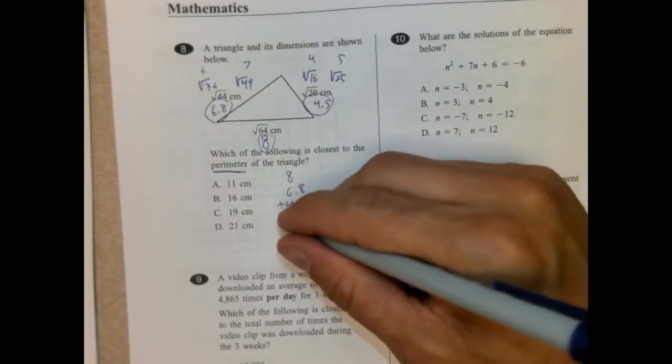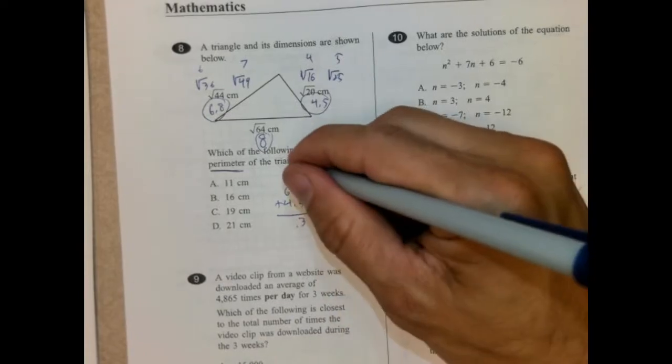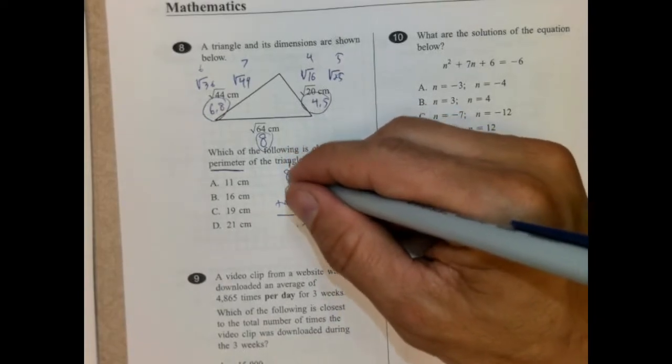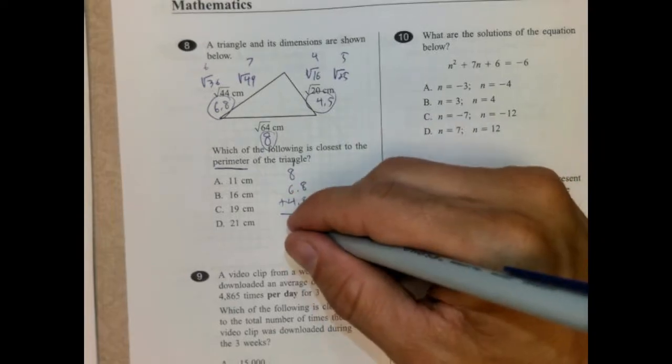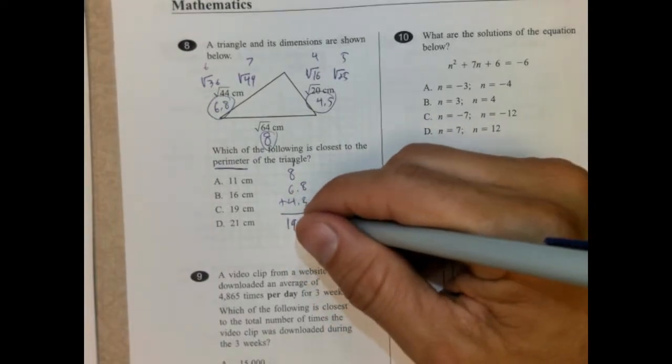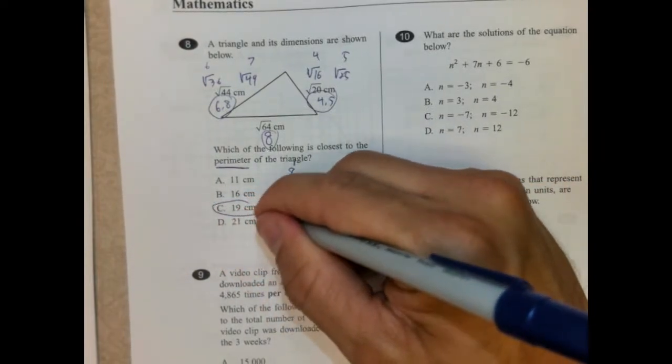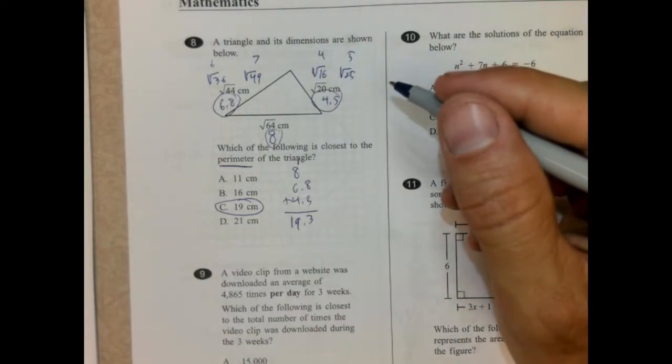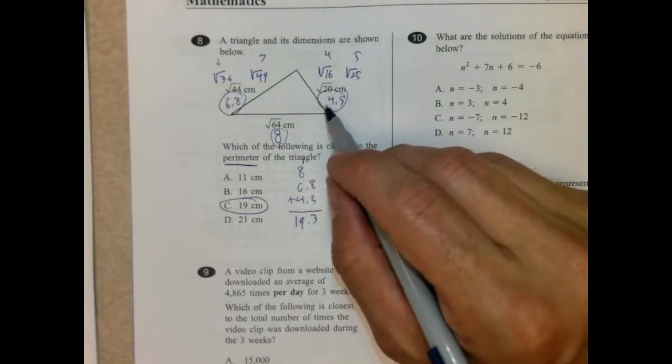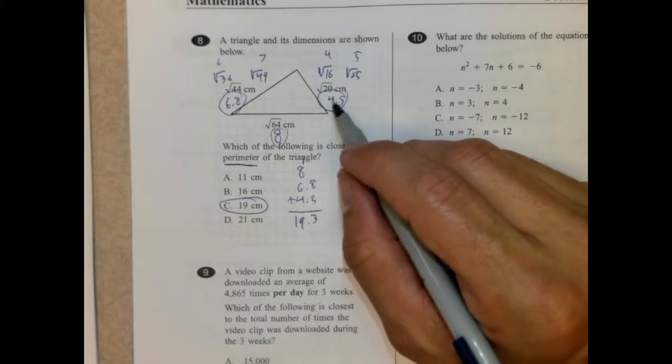Add those up. So 5 plus 8 is 13. Carry the 1. 8 plus 1 is 9. Plus 6 is 15. Plus 4 is 19. So 19.3. This is closest to it. So estimating the radicals would be the trickiest part of that problem, I believe.